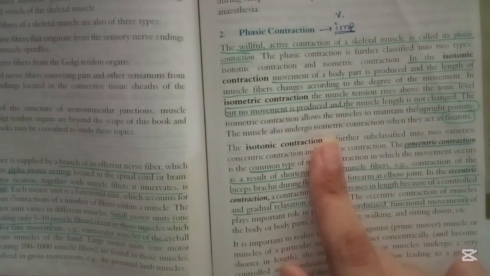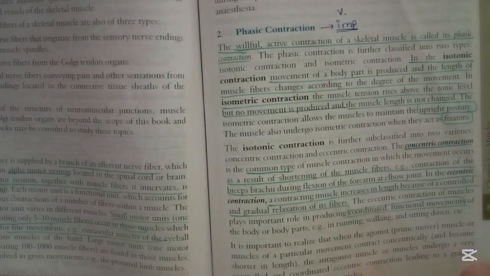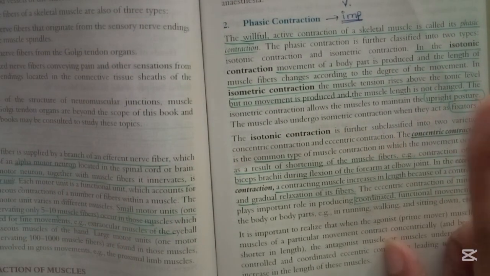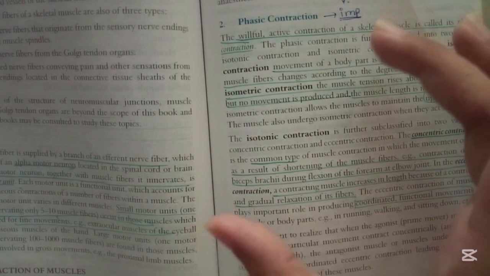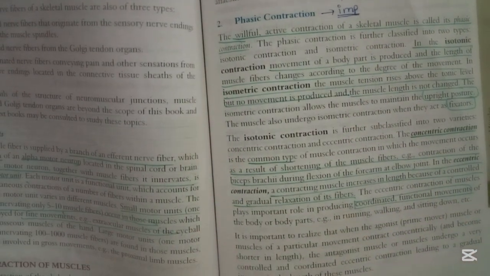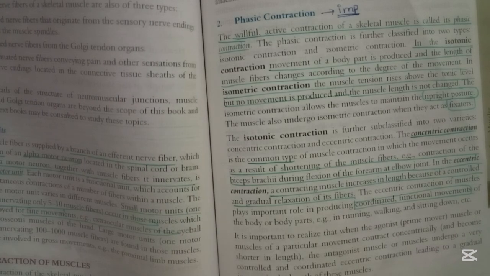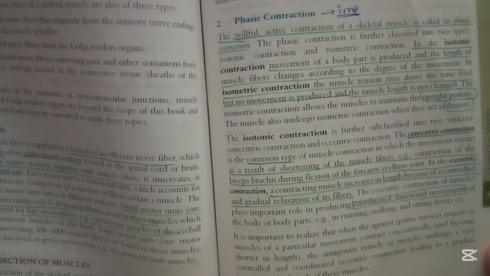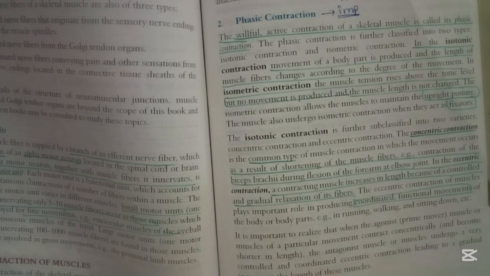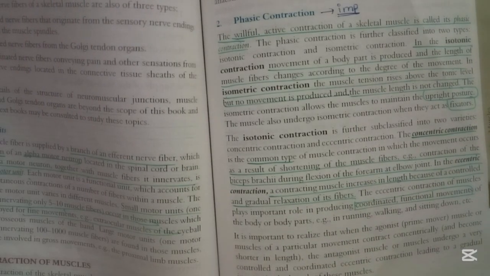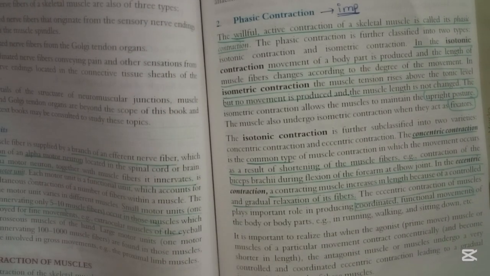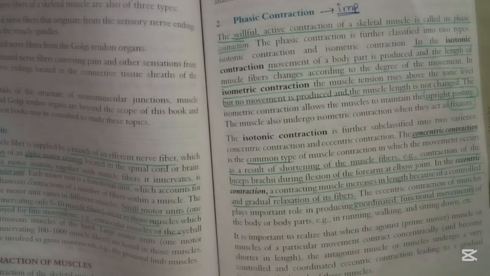The isotonic contractions are further of two types: concentric contraction and eccentric contraction. The concentric contraction is one in which the muscle fiber shortens in length. So when you want to perform flexion of your elbow joint, the biceps brachii muscle contracts and shortens in length. In the eccentric contraction, the contracting muscle increases in length. So when you perform flexion, the triceps brachii muscle undergoes eccentric contraction.